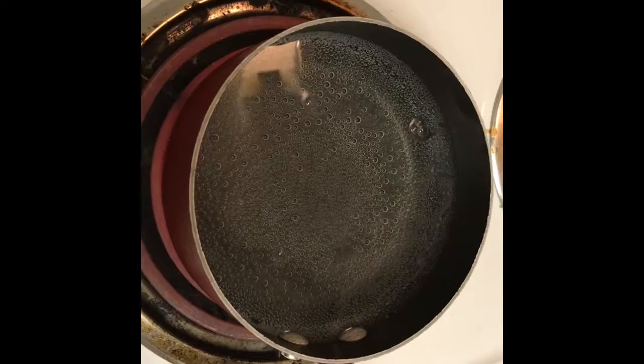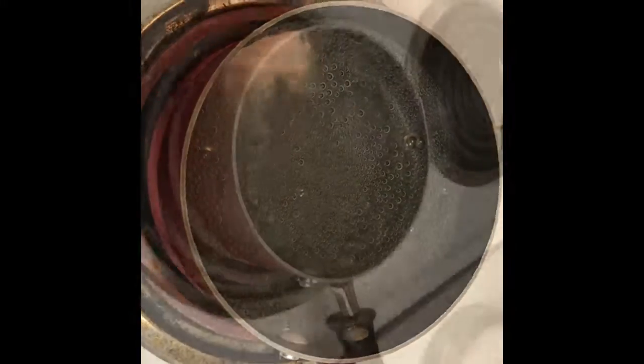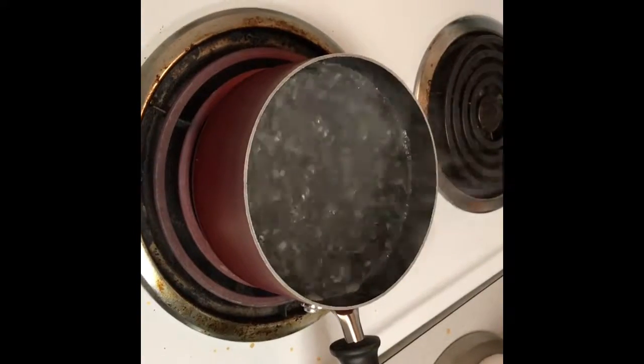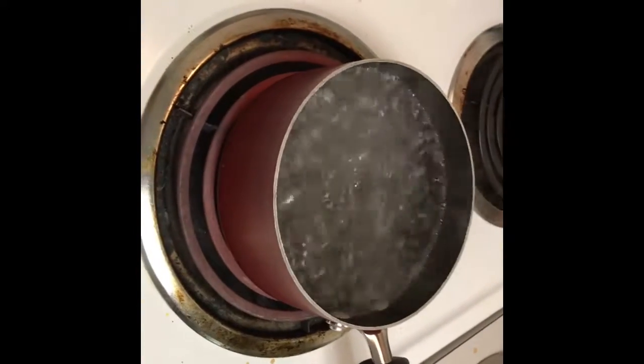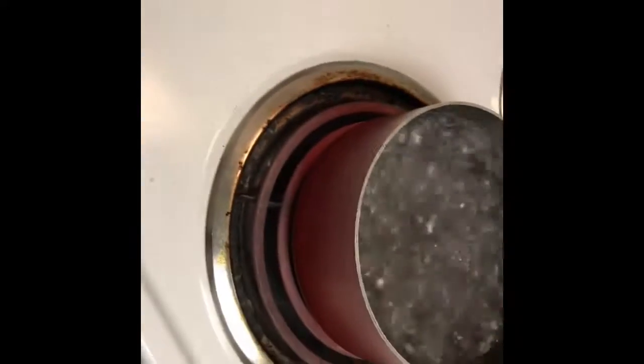Right here we have free convection boiling, and as you can see you have little vapor formation and small bubbles forming at the surface. Here we have nucleate boiling, which is characterized by the jets and columns of water and the bubbles that are forming at the top. Now that we have nucleate boiling, you can actually start cooking some pasta.